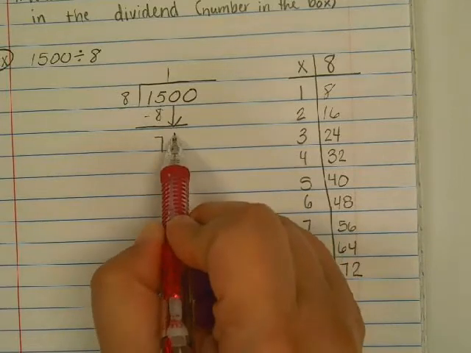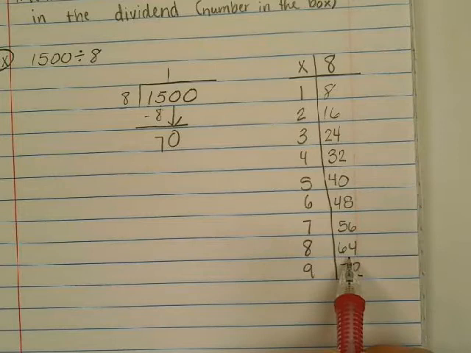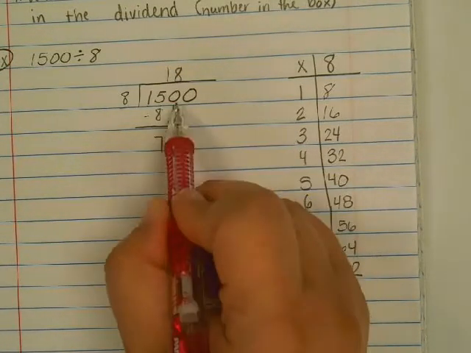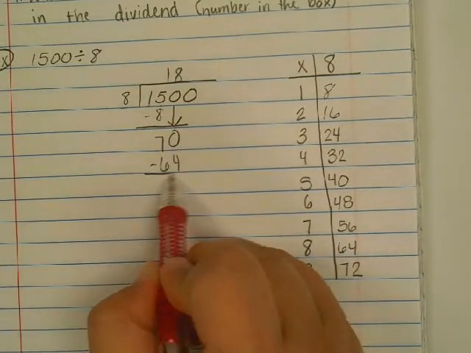Bring down my 0. So now I'm going to look for a number close to 70 without going over. That's 64. That partner is 8. Make sure I put it right above that number that I'm bringing down. Subtract.